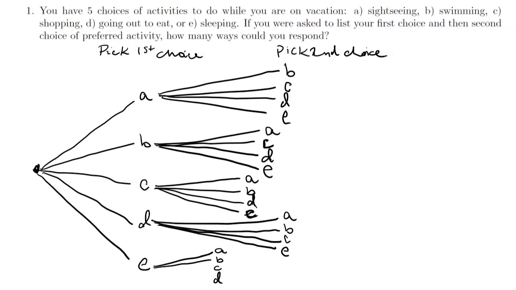So let's count all these up. We've listed every possible combination through this diagram. If you read along any branch, like if I read this branch followed by this branch, then I chose C first, which was shopping, followed by D, which is going out to eat.